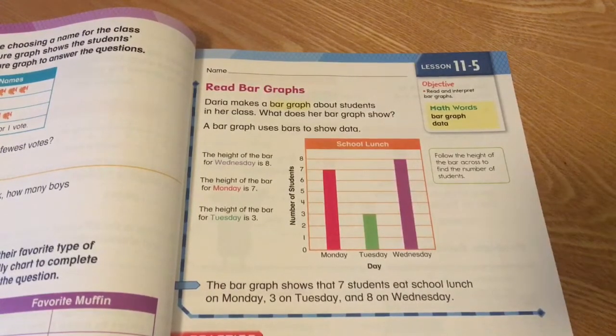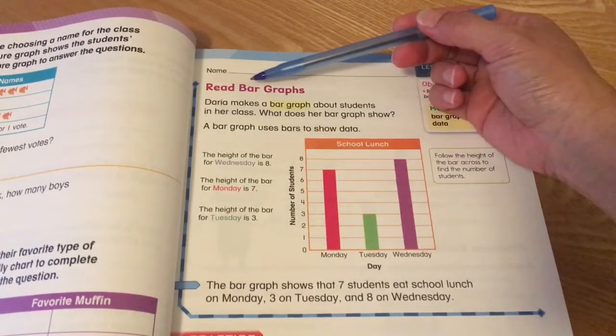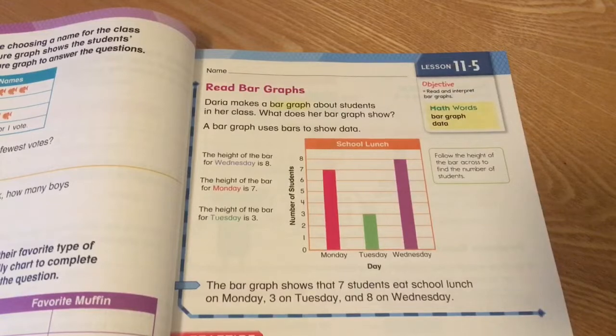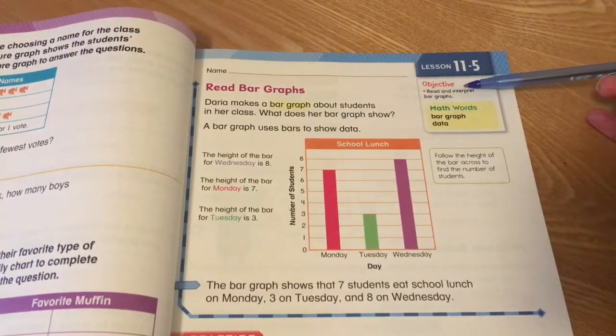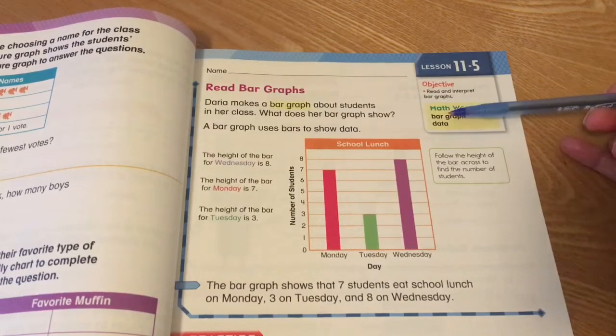Today we're looking at lesson 11.5, and the title says Read Bar Graphs. The objective is to read and interpret bar graphs. The math words are bar graph and data.